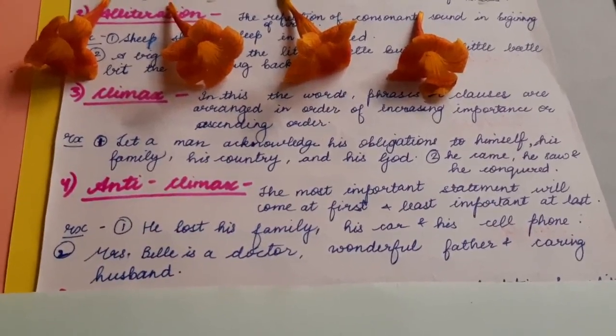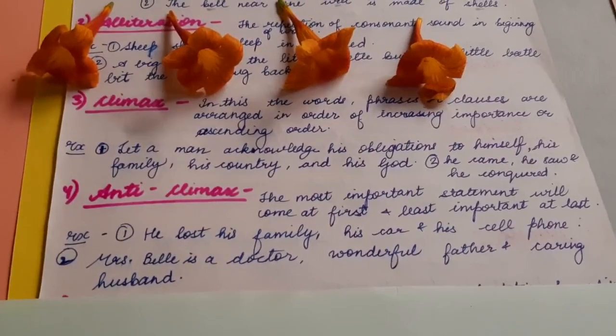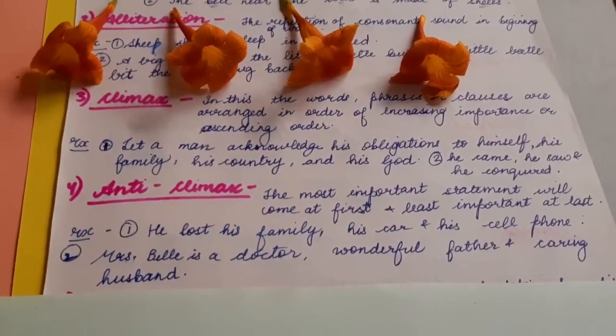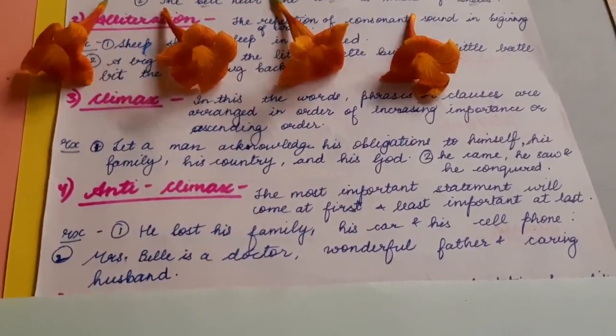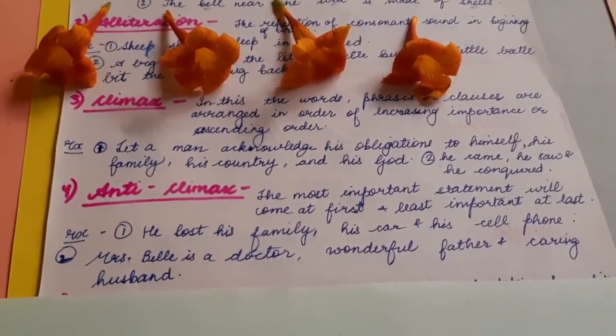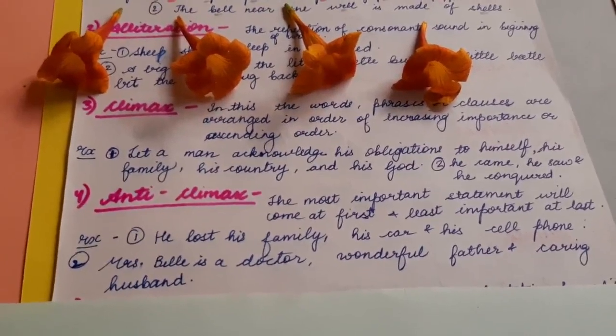Let's see an example. He lost his family, car and his cell phone. So the most important thing he lost was his family. Then comes his car, then comes his cell phone. But nowadays, maybe cell phone is also important, but yeah, it's not more than the family. It's true.